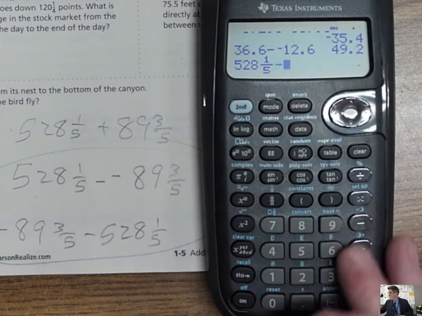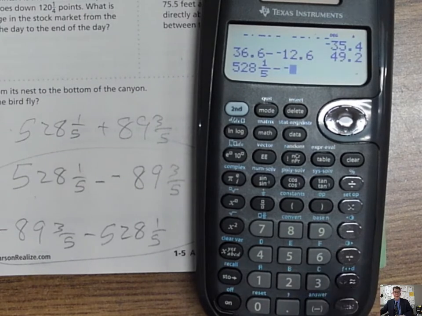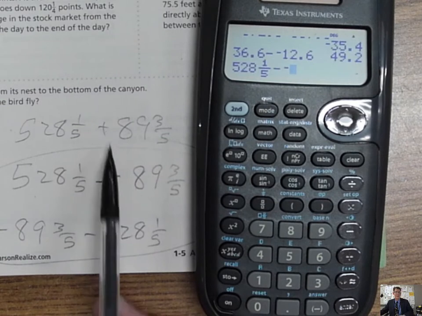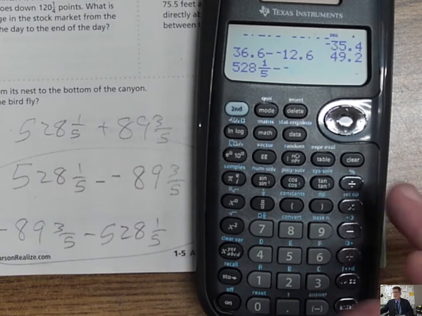And then if I subtract it off because it's different, so I'm going to subtract off the negative 89 3/5. It's exactly the same expression as this one up here. You'll get the exact same answer.